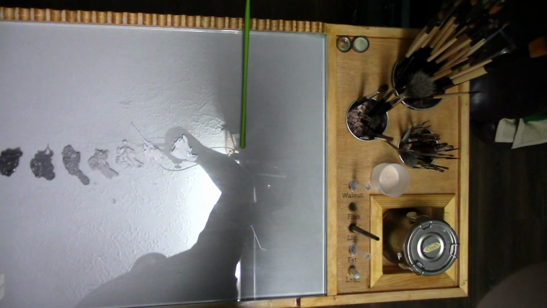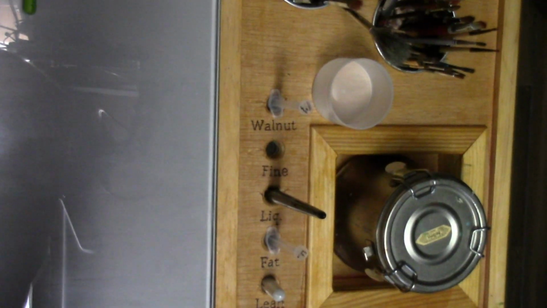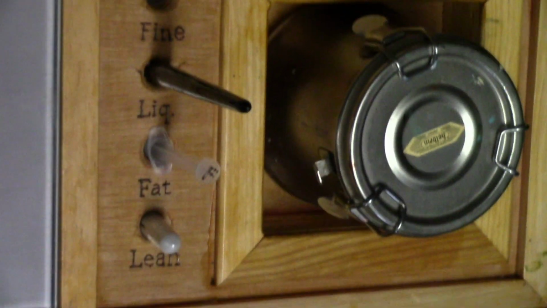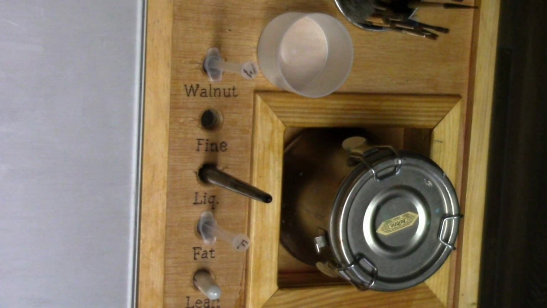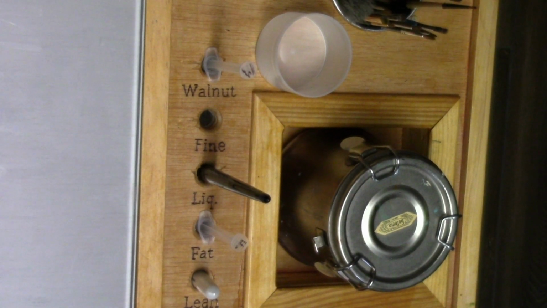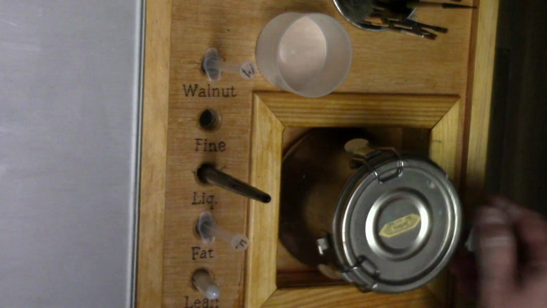So while I'm talking about mixing and cleaning your brushes, there's my solvent brush right there. And I'm going to go into normal speed here for a little bit maybe. And I'm going to clean my brush out because I shouldn't have gone into black.